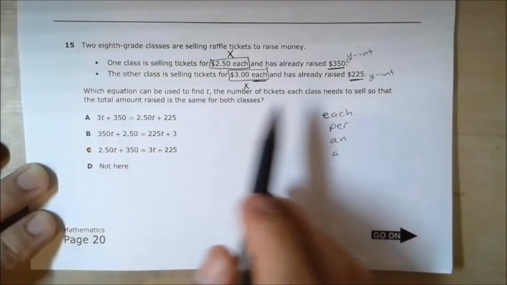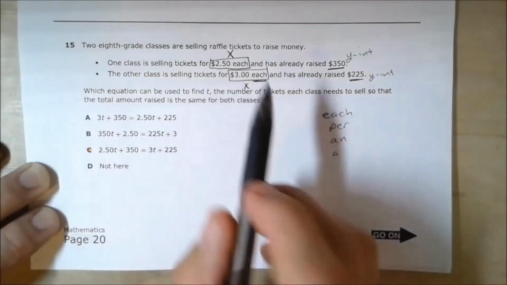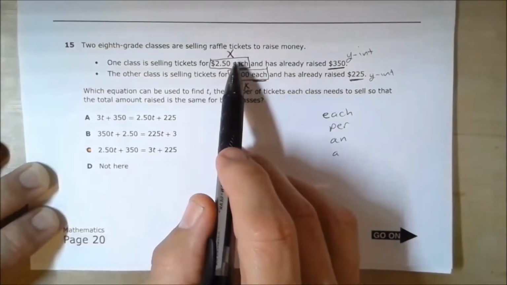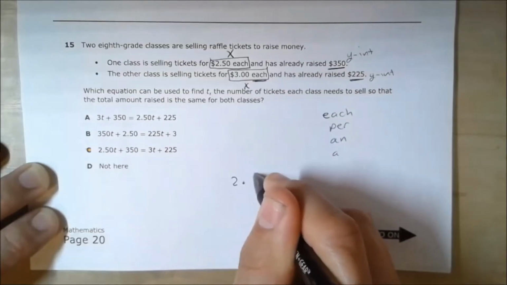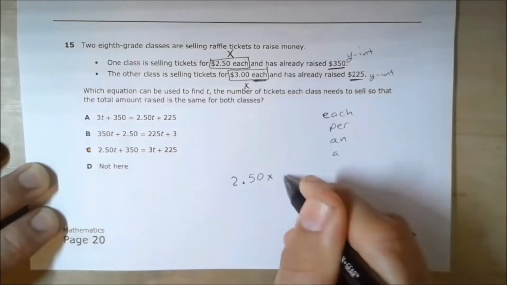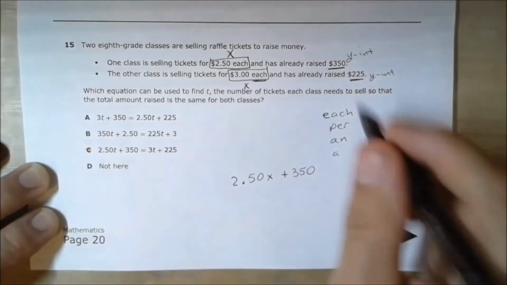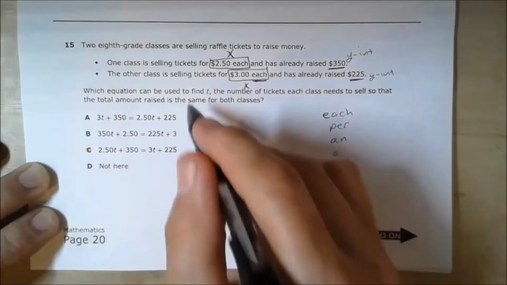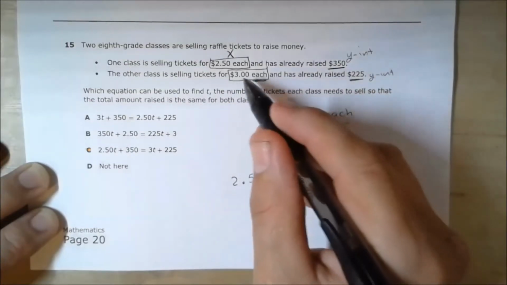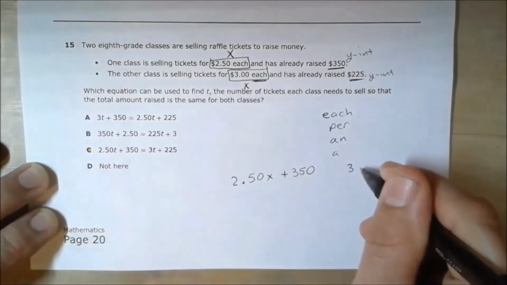So now we can go ahead and write our equation. Before even looking at any of these answer choices, we can write this equation out. We have 2.50x plus 350. So let's write that down. We have 2.50x plus 350. And then the other equation we have, I'm going to write it right across. I'm not going to put a sign yet because we're going to read this last part before we put the sign. $3 each, and has already raised 225. So that's going to be 3x plus 225.